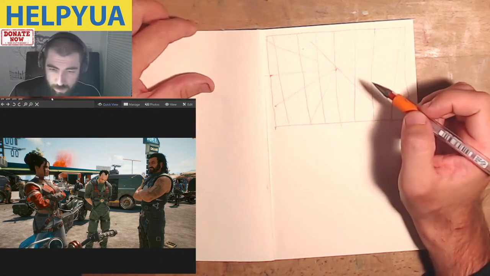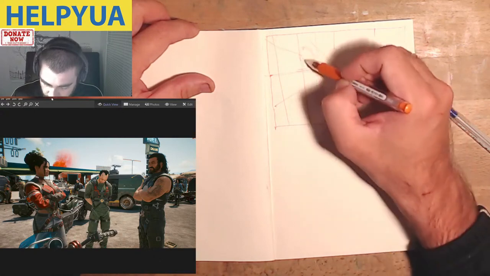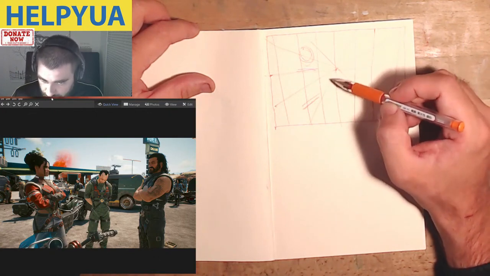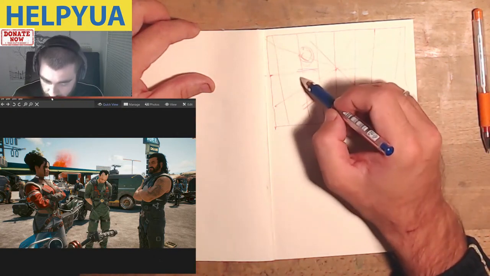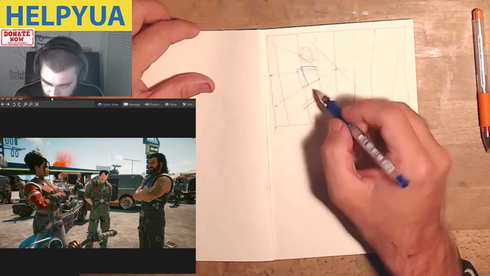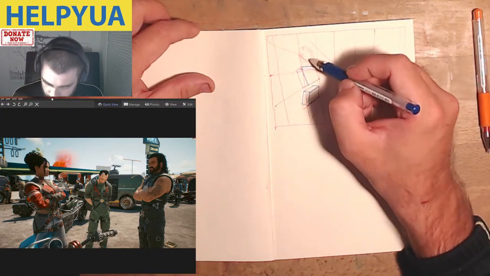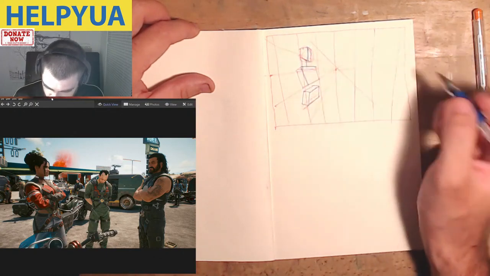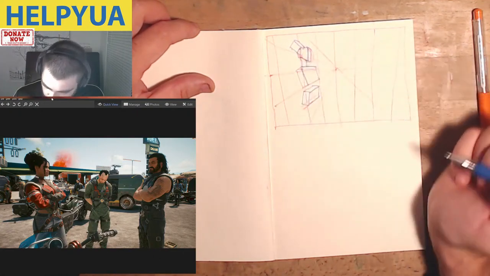Okay, so her head is a little above here, and something like this. Let's see. Some haircut here.